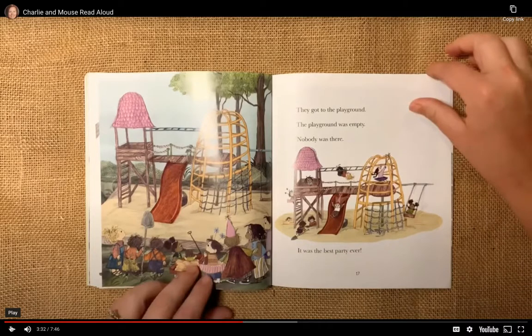I'm stopping our story here because I think this is good evidence to prove that Charlie is fun. He gets his brother, parents, and friends to go to the playground for a party, and they have the best party ever. Let's continue to read.